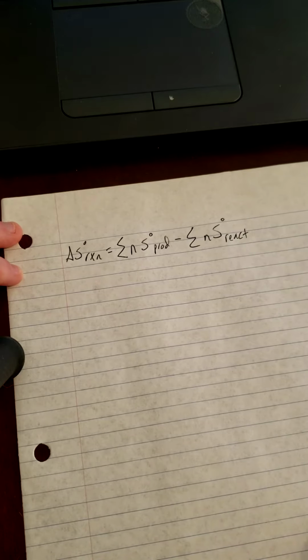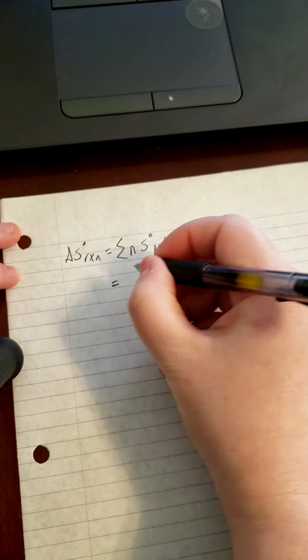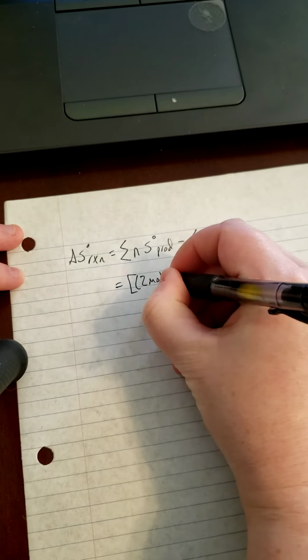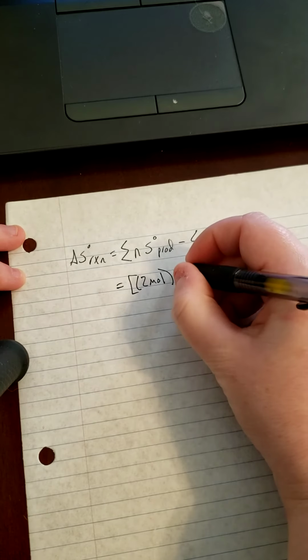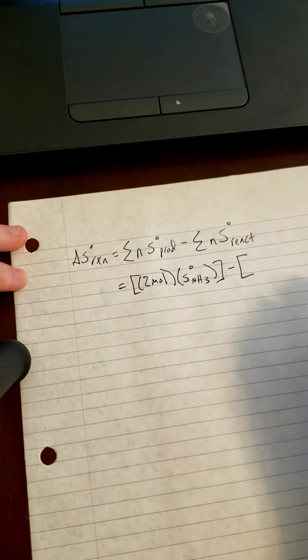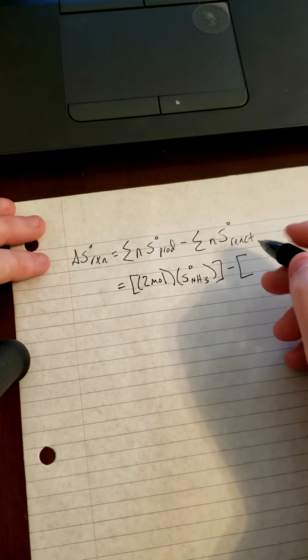Let's consider in this case that we only have one product. We have 2 moles of ammonia, so we need to know the standard molar entropy of ammonia, minus the sum of the reactants, and we have 2 of those.